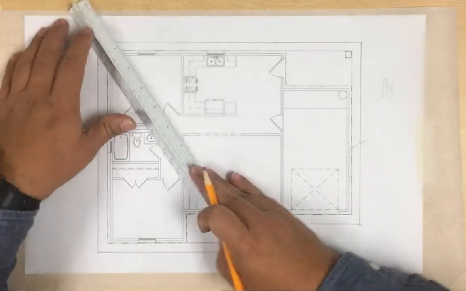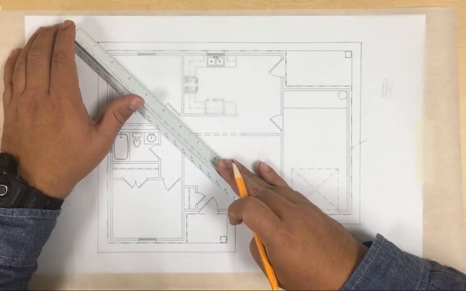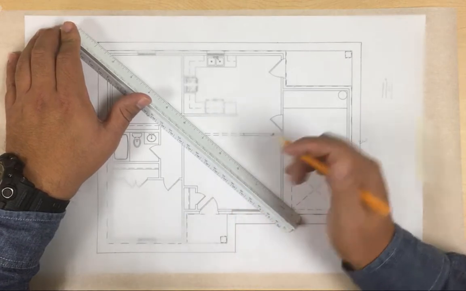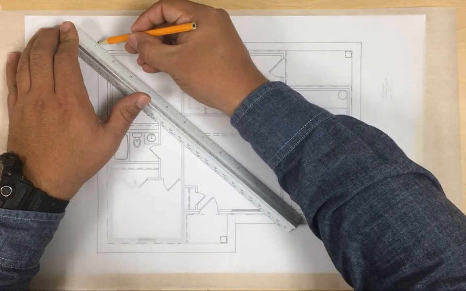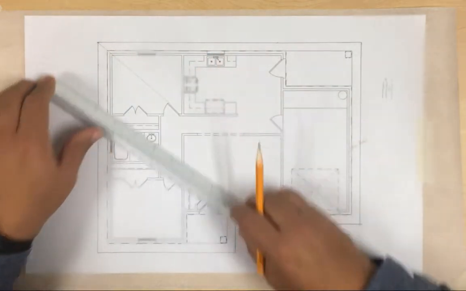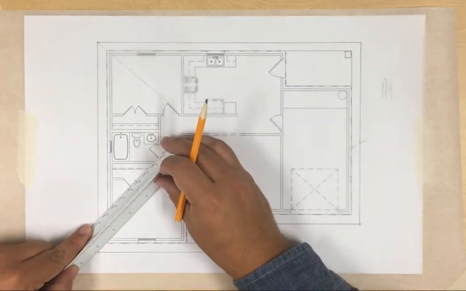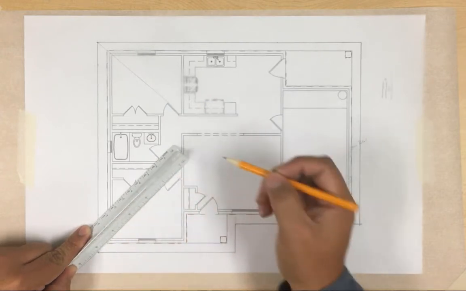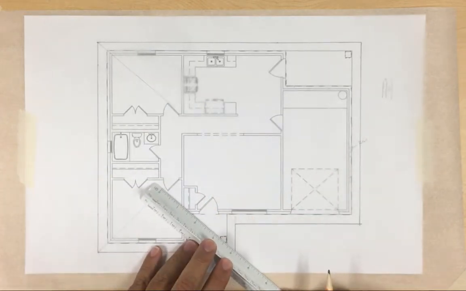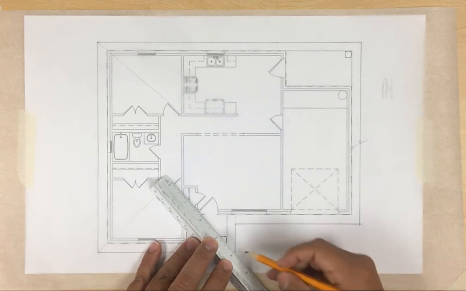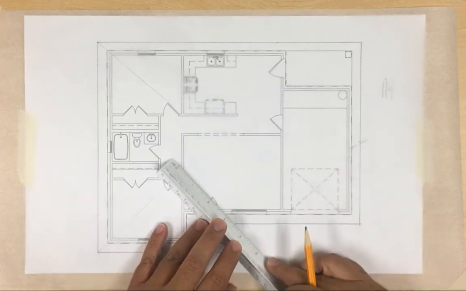From every corner, what I want you to do is come in at 45 degrees. I don't have a triangle to do this, so I'm just going to try to connect from the corner of the overhang to the corner of my wall. I'm going to pull it in very lightly at every corner. There's one here, another one here, another one right here. Again, we might need to force some of these lines because we're not using the proper tools to get all the lines the way we want them.